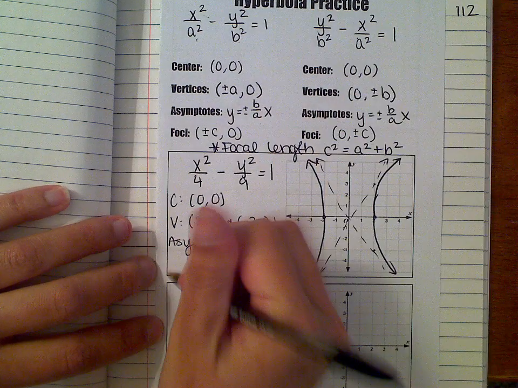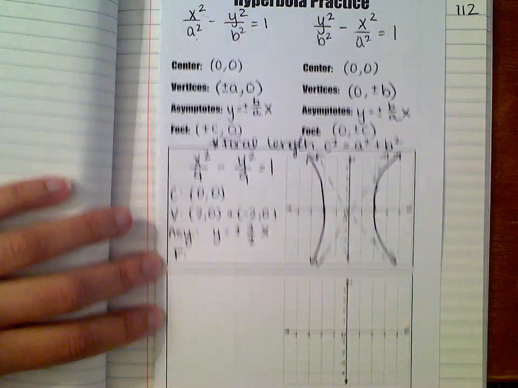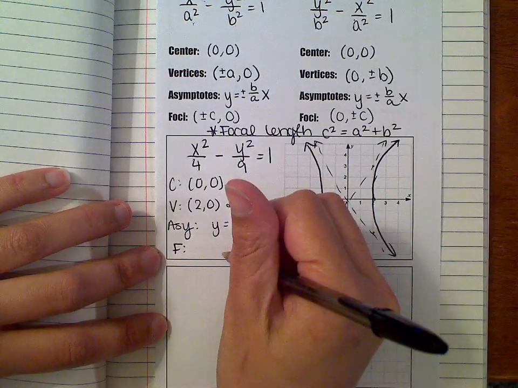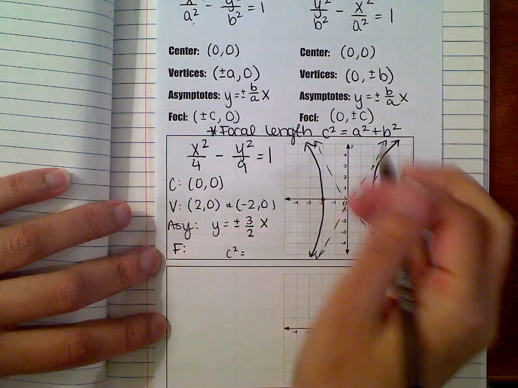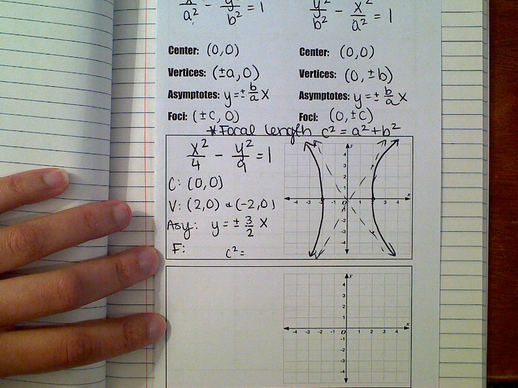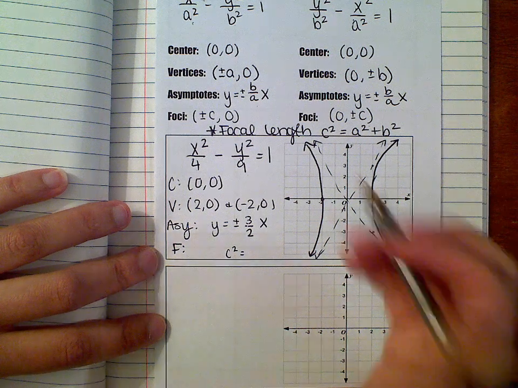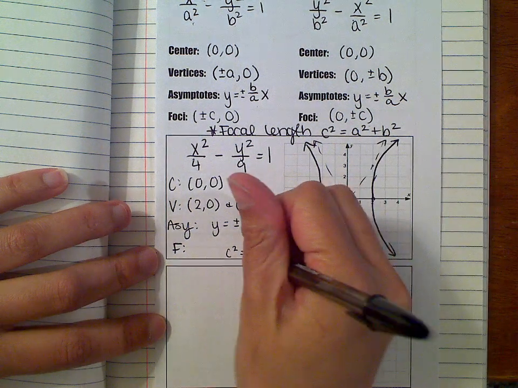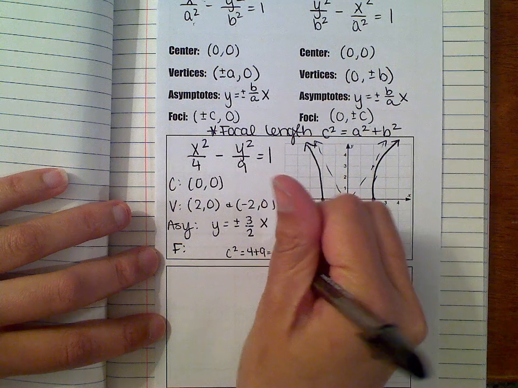Then we have our foci. So to find the foci, we have to do c squared equals a squared plus b squared. Now again, these are already a squared and b squared, and it really doesn't matter which is which, because I'm just going to add them. So 4 plus 9, 13, square root.